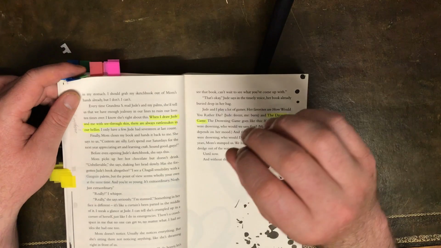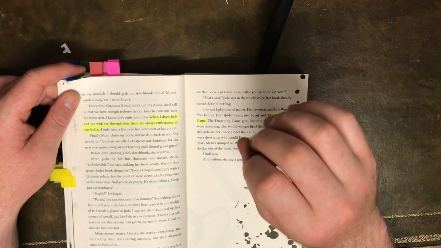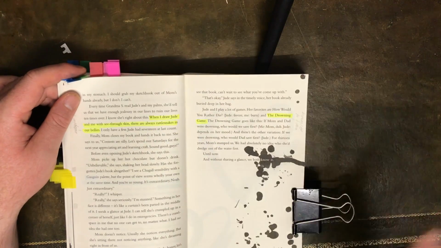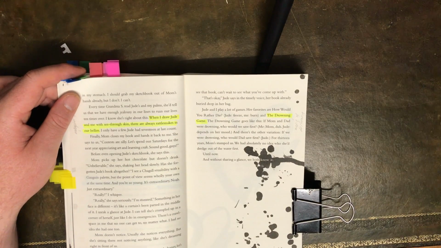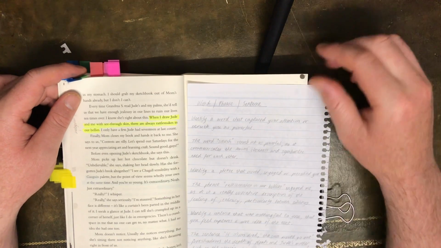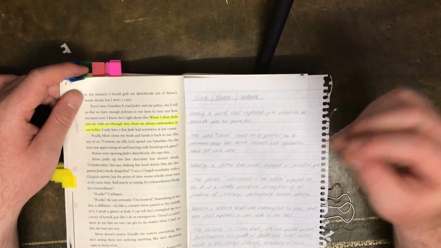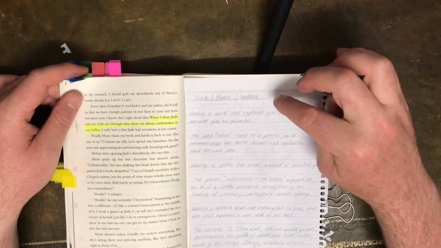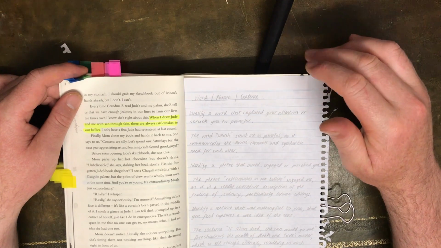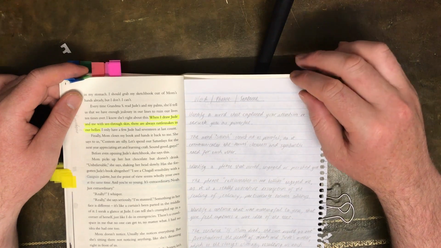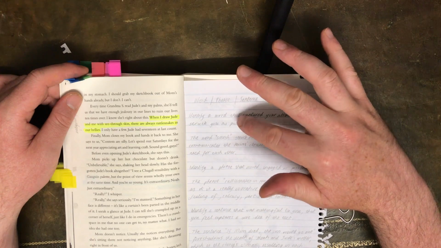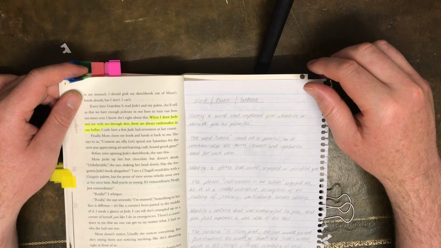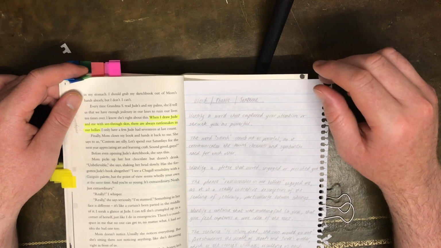Okay, so lots for you to highlight and note. Now, I'm going to do the same thing for chapter 2. I'd like to also introduce you to word, phrase, sentence. In this, you need to identify a word that captured your attention or struck you as powerful. I want you to write word, phrase, sentence as a heading in your book, and also write all of this down.